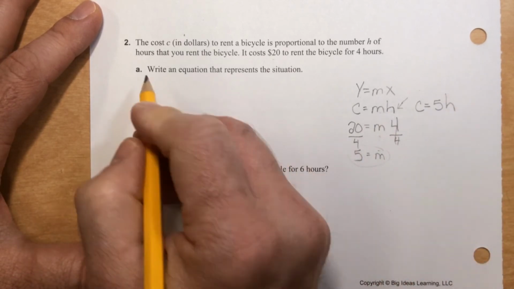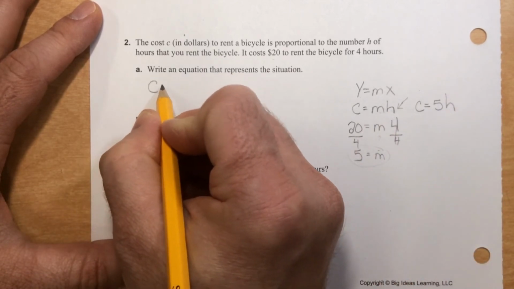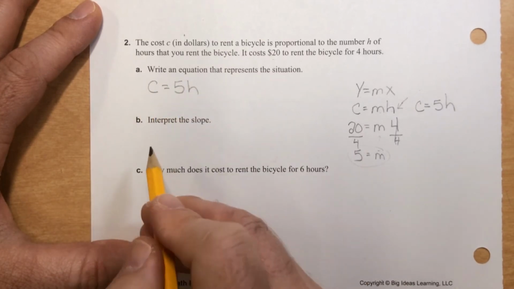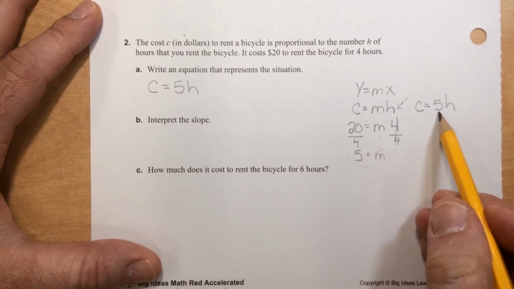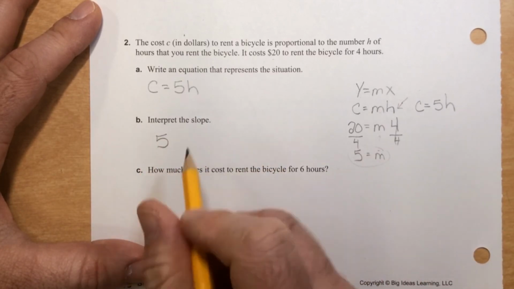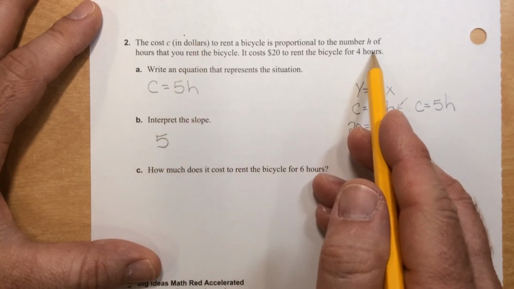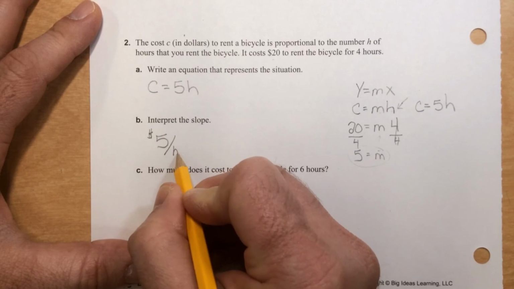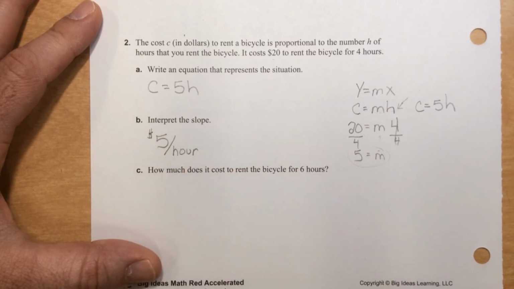Write an equation that represents the situation. C equals 5h is our equation. Interpret the slope. Well, the slope is right here, 5. 5 what though? $5 per hour. So $5 per hour.